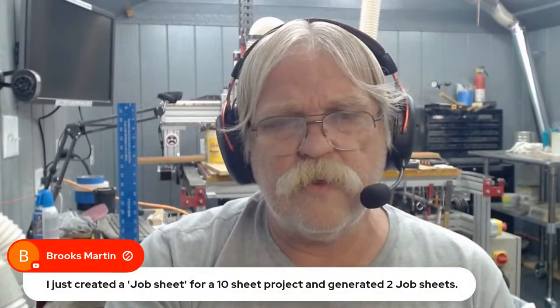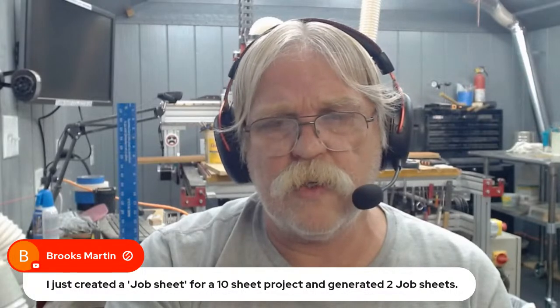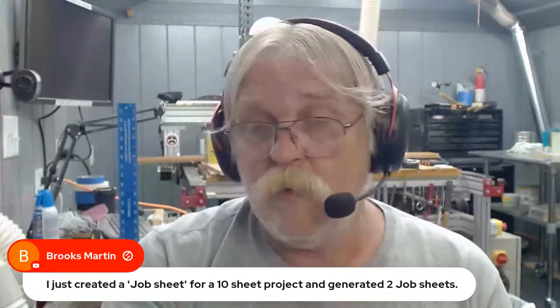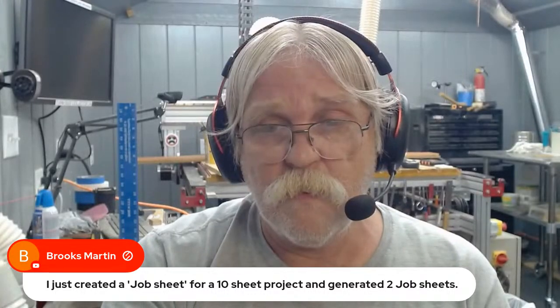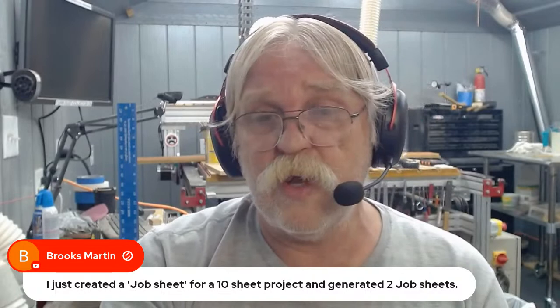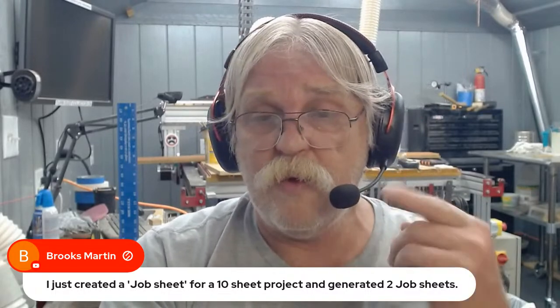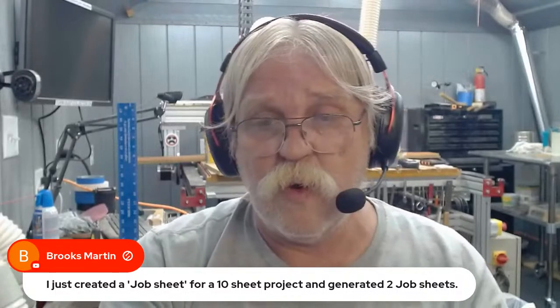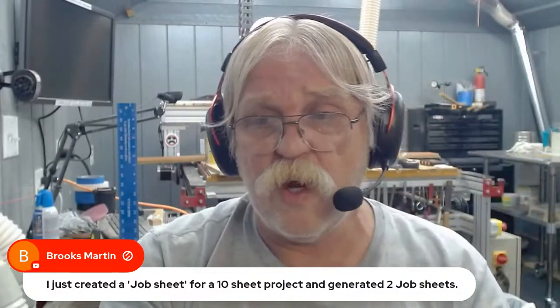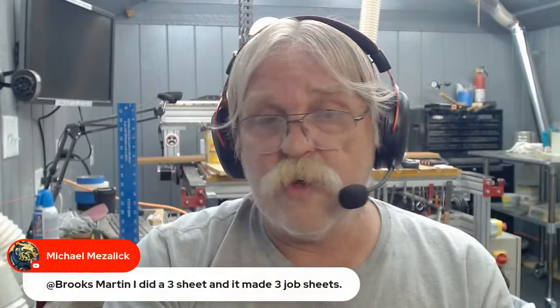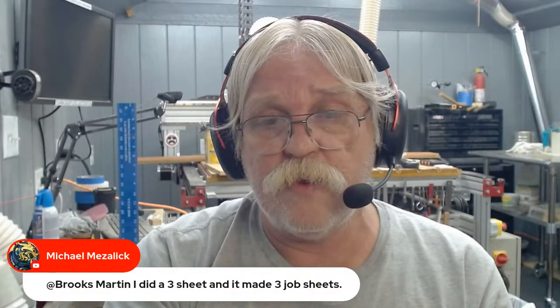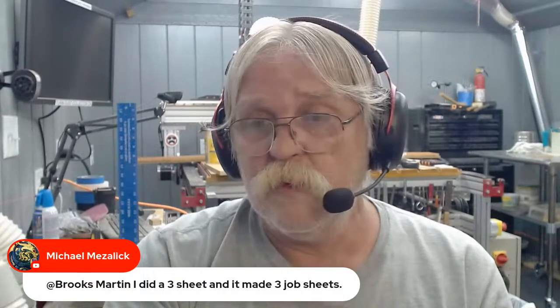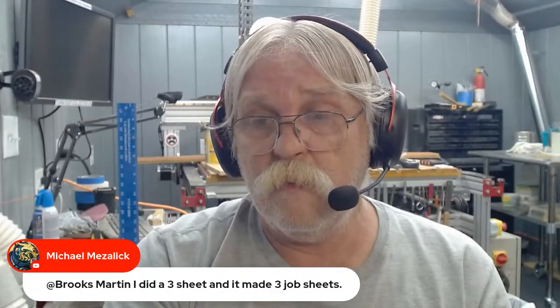Okay, Brooks says, I just created a job sheet for a 10-sheet project and generated 2 job sheets. Well, maybe you two need to get together, because I have not yet found a way to save more than 1 job sheet. Now, it's possible you have something in your settings to where it's separated by size of the document, but even then, I'm not sure. Michael Mazalik says, I just did a 3-sheet and it made 3 job sheets. Okay.